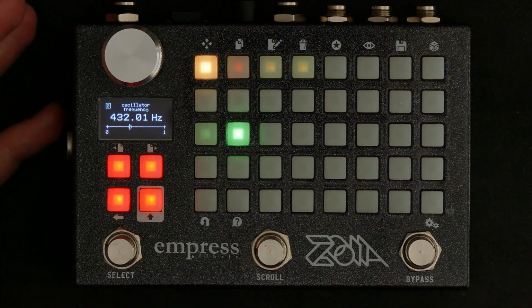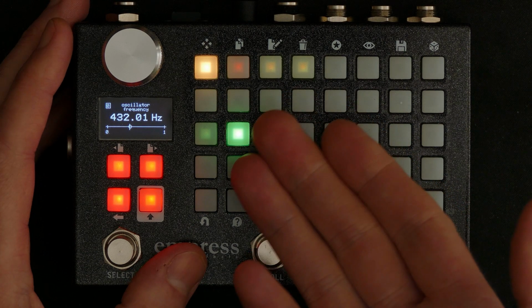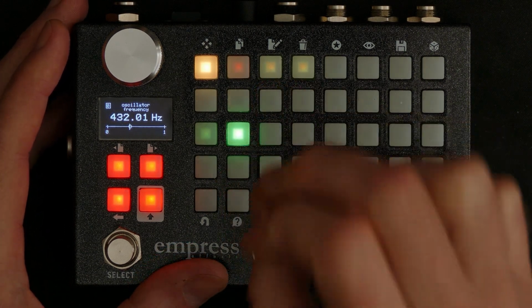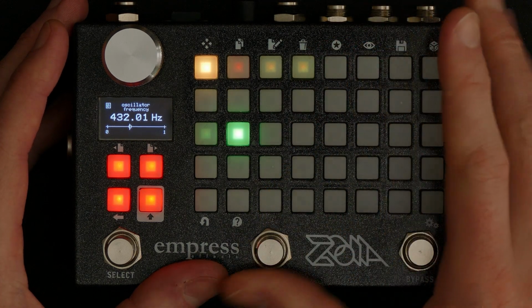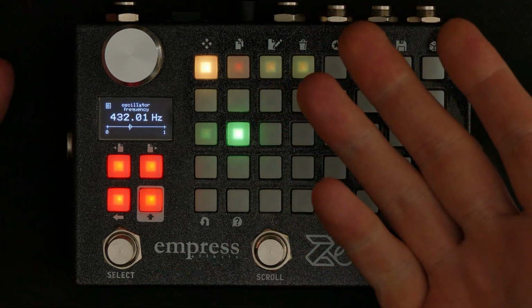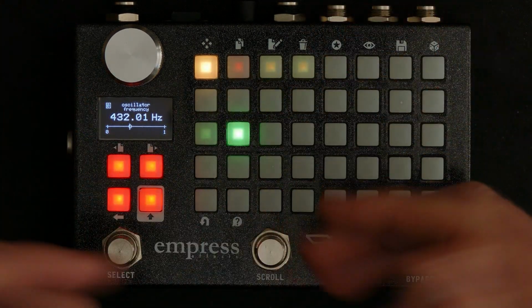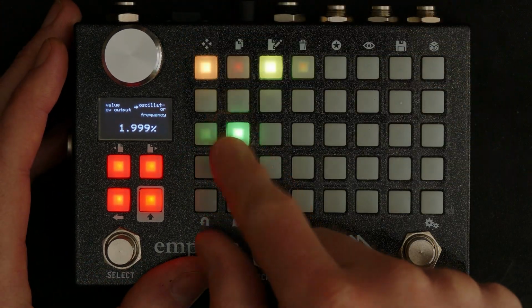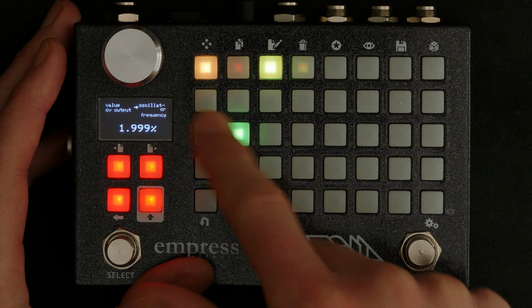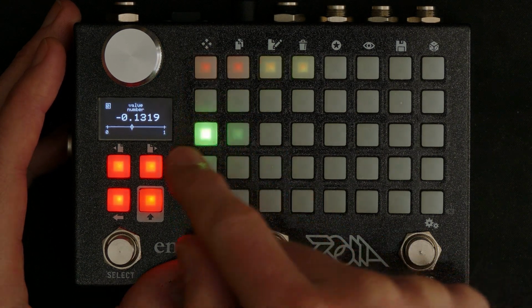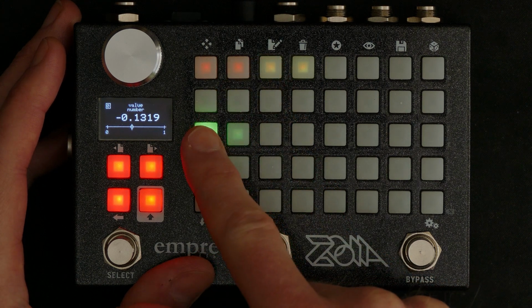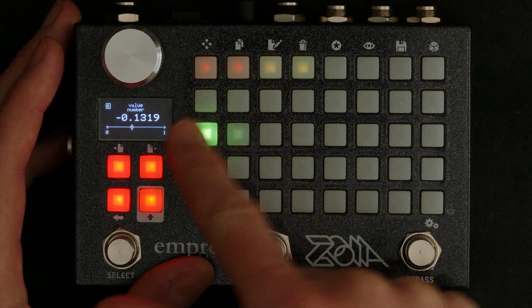So what this tells us now is that in order for us to create a 432 concert pitch on the Zoia, we need, of course, it could be different combinations now, but we have picked a connection strength of 1.999% and a value of minus 0.1319 on a bipolar value module.